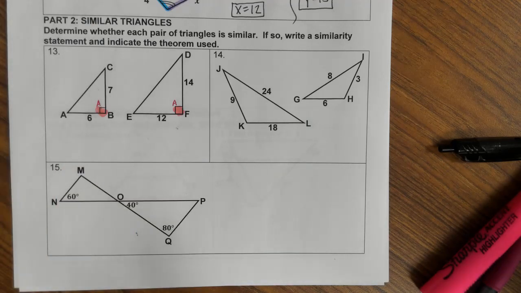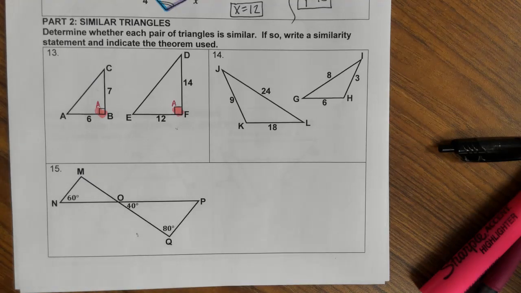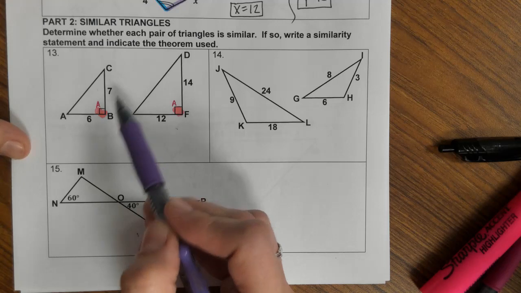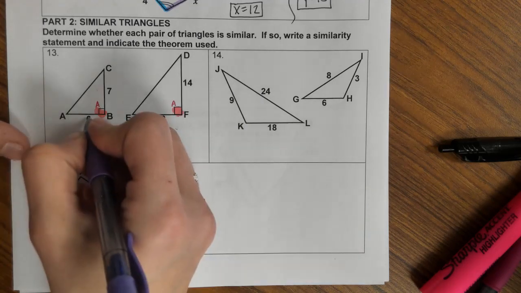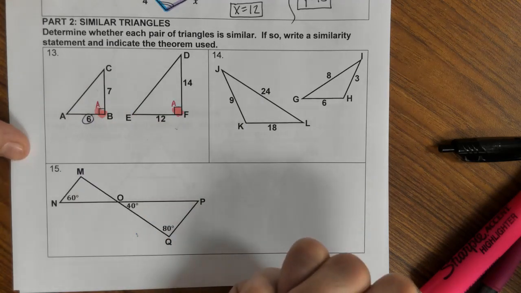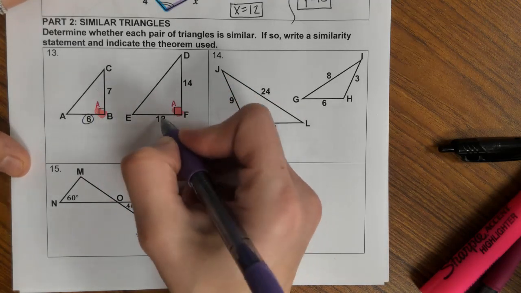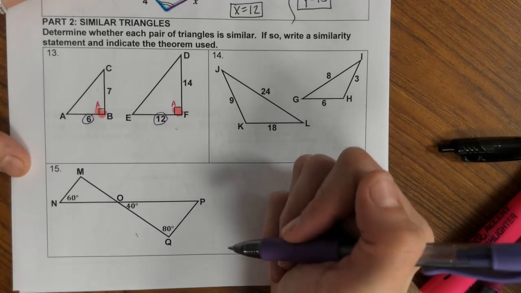I did this in my notes. So those of you who watched my notes on the blue, well, I know my foldable was blue, the Proving Similar Triangles foldable, we talked about the small side, medium side, and large side. When I'm dealing with side angle side, we only have a small and a large. So here, this is my small side on triangle ABC, and over here, 12 is the small side on triangle EFD.